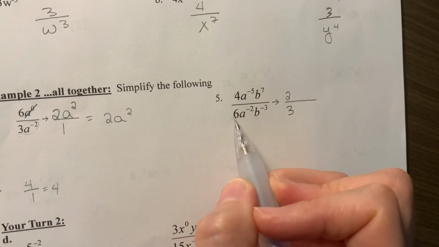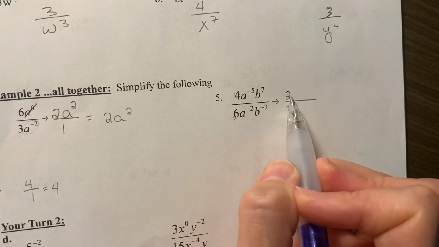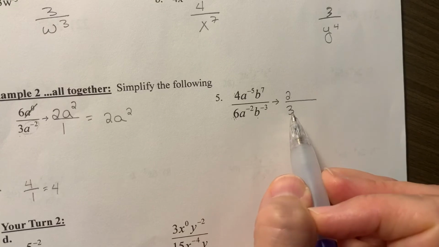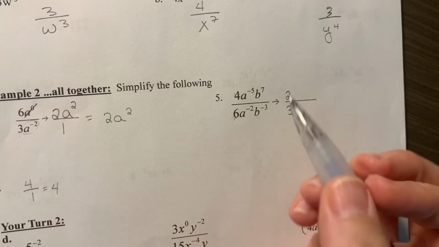Because 2 divides evenly into 4 and 6. They're both even numbers, so they have to be divisible by 2. 4 divided by 2 is 2. 6 divided by 2 is 3. So just simply simplifying the fraction there.